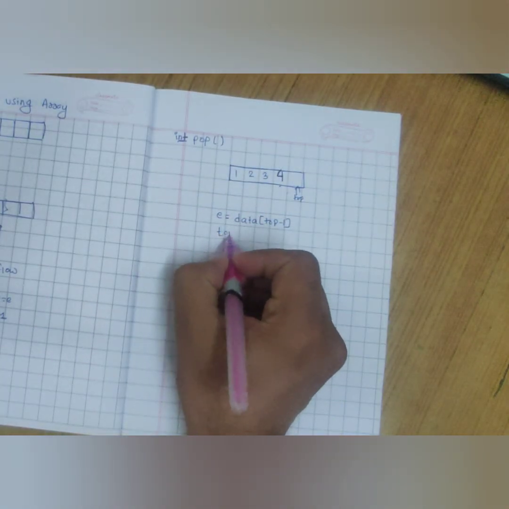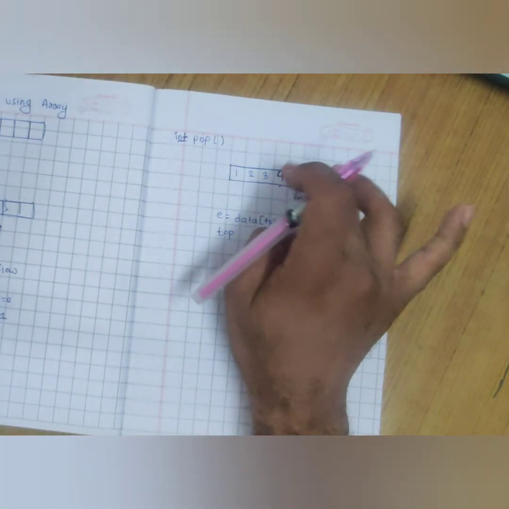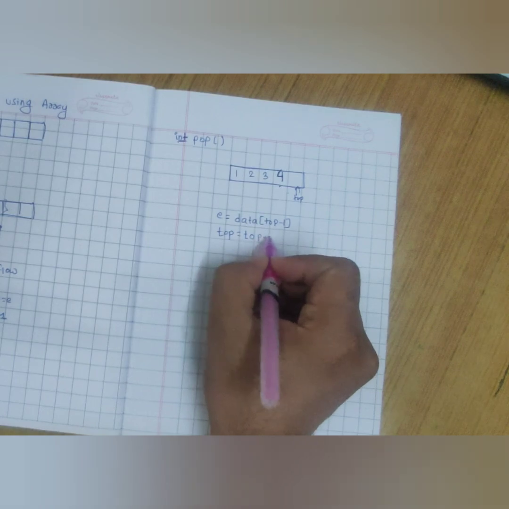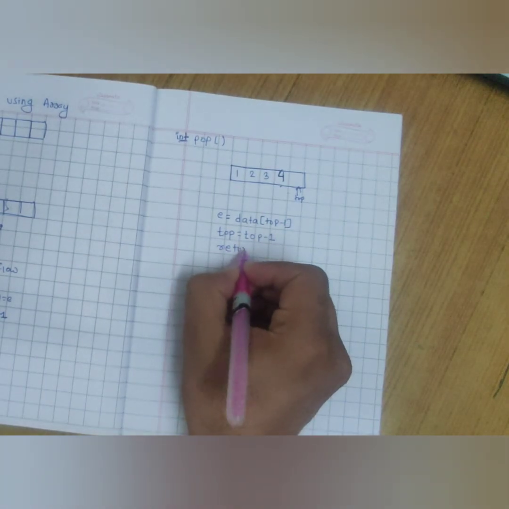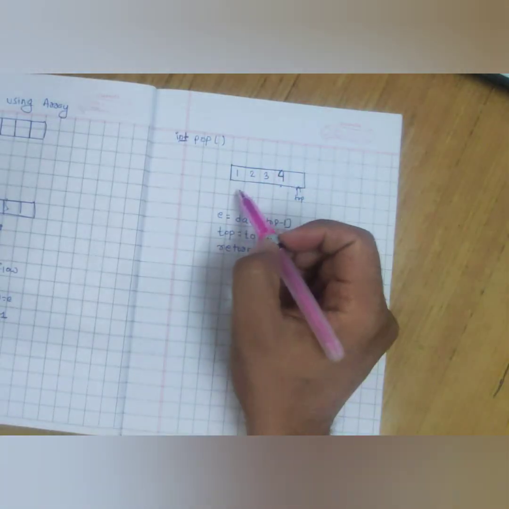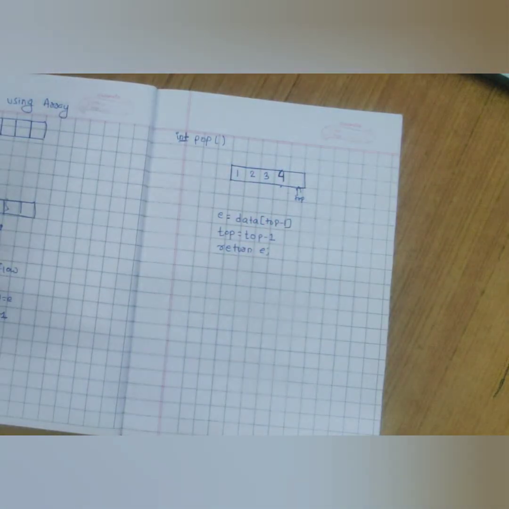We need to decrement the top, because this element, this position will be free, and this top always points to the next free slot. And we can return E. In the case that array is empty, we can just say underflow error. That's all about it.